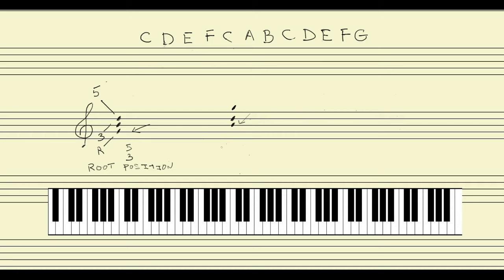Just to hear the sound, by comparison, here was our root position chord. Here is the chord now with B on the bottom. Now here's where things get a little bit confusing. Remember these names that we gave to each of the notes in the chord. The G is the root, the B is the third, the D is the fifth. Those names are not going away just because those notes have switched position.